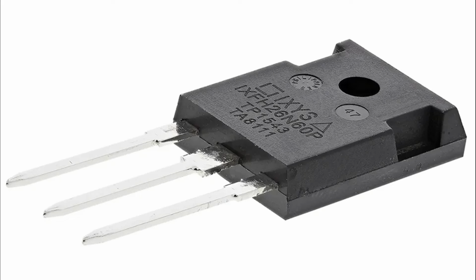What is a power MOSFET? How does it function and what is its application? What is a power MOSFET? A power MOSFET, metal-oxide-semiconductor field effect transistor, is a type of transistor specifically designed to handle significant power levels.